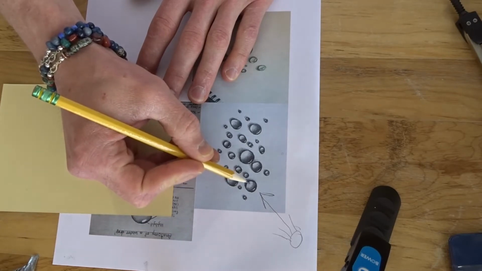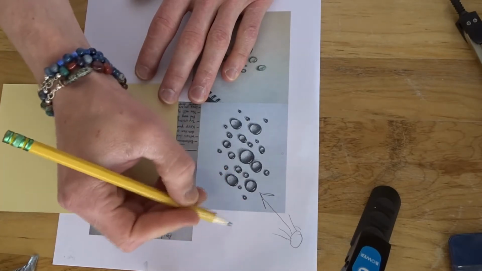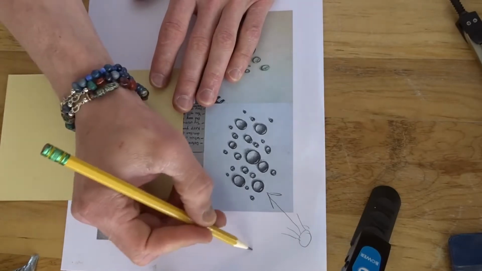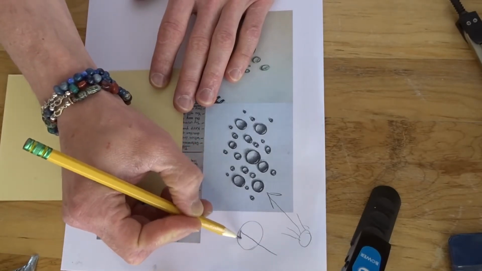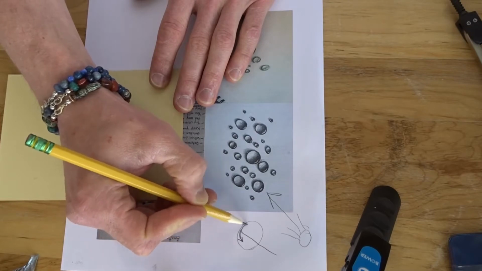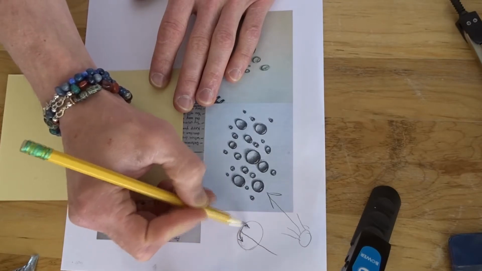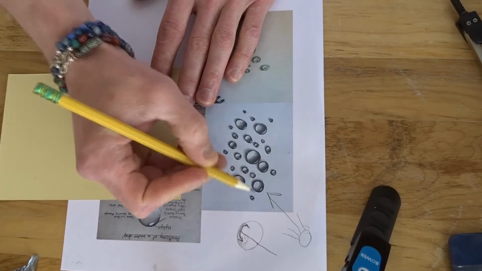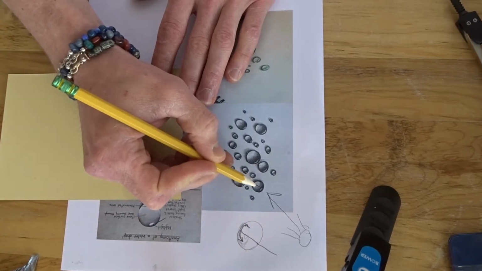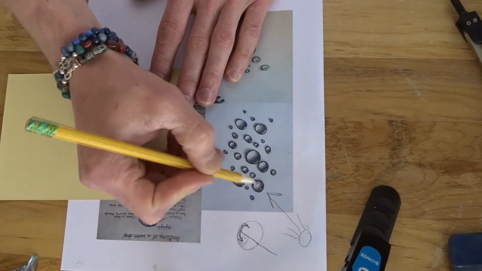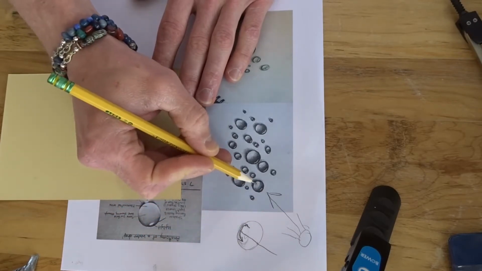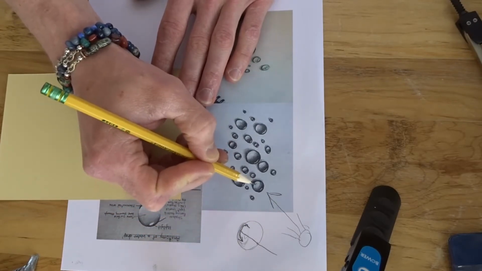And as the light hits this side of the sphere, so if you imagine a marble, the light comes in, and as it hits this side of the sphere, it kind of ricochets around, and it makes the thing glow. So right here, you're just seeing the reflection of the light, and then this is the light coming through and lighting it up.